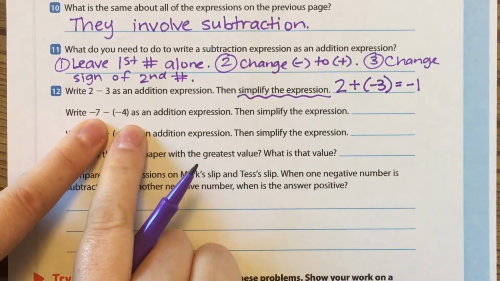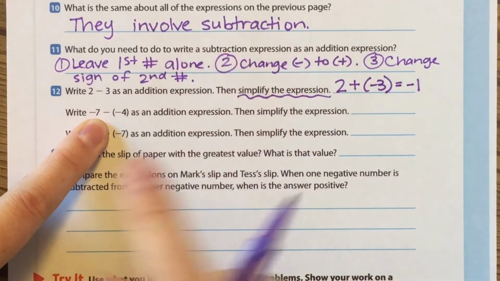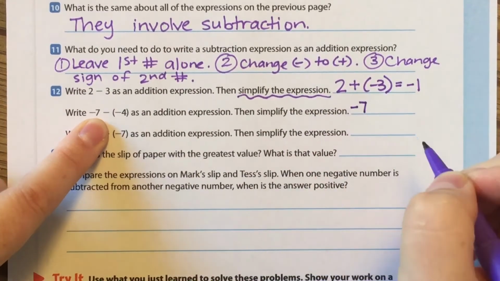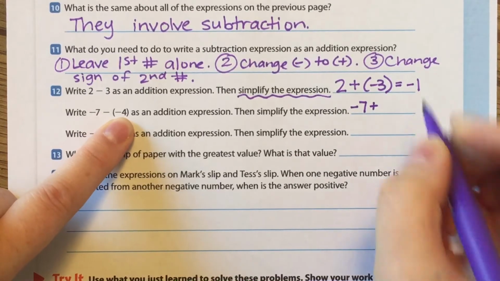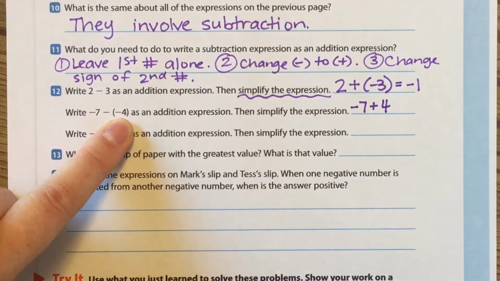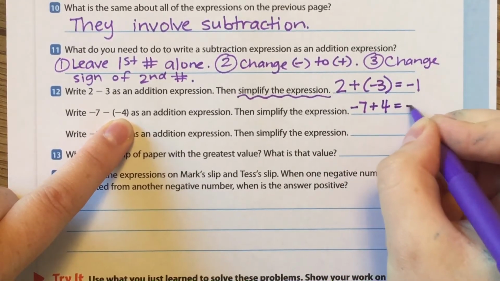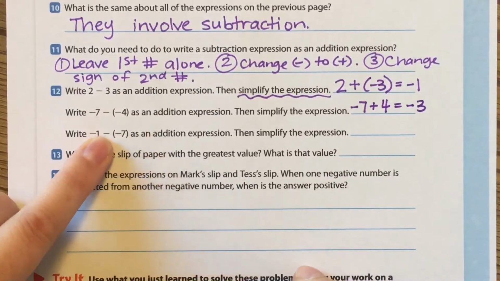In the next example, same thing. We're going to follow the three-step process. We're going to leave the first number alone, change the subtraction to addition, and change the sign of the second number. So negative 7 plus 4 is negative 3.